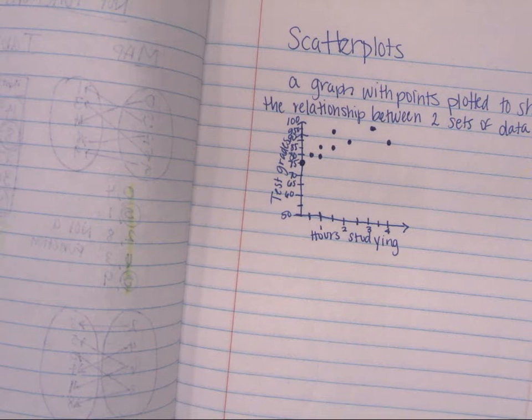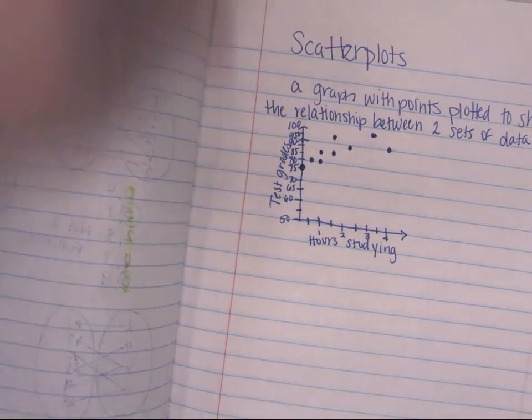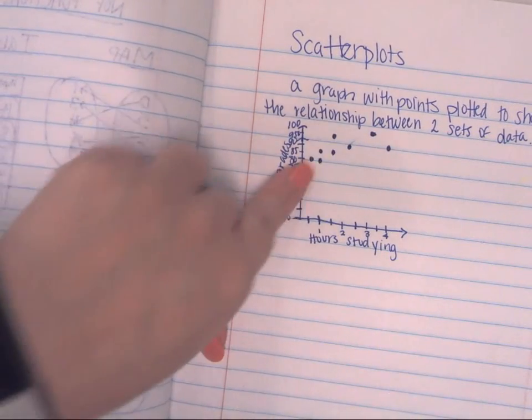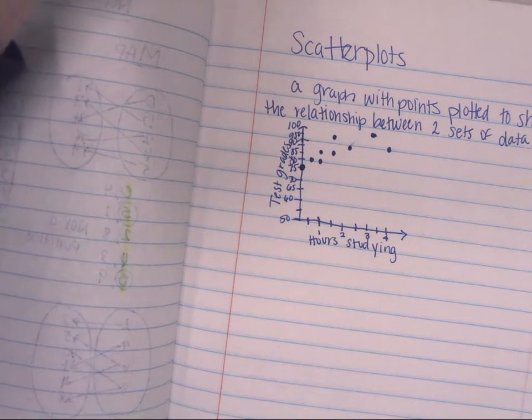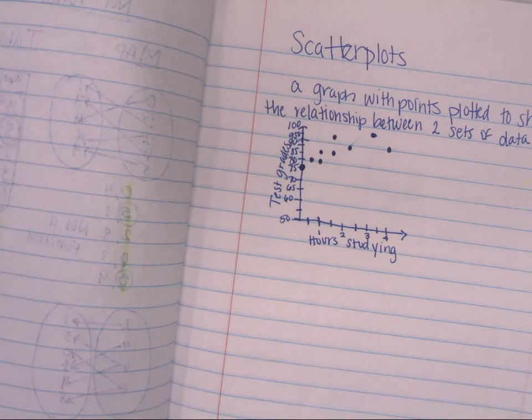We're going to look at how you study data. Okay, what trend do you see? In most cases, the more hours you spent studying, the higher your grade goes, right? That's the trend. Okay, we call those trends associations.